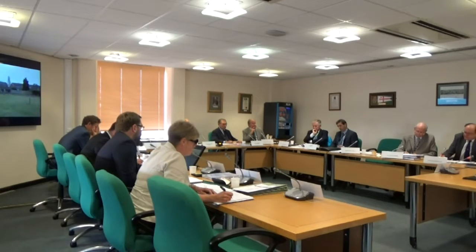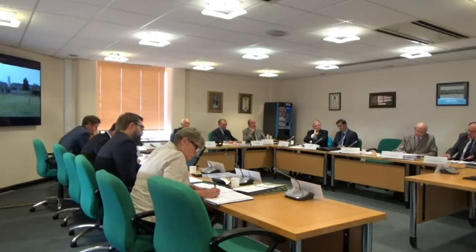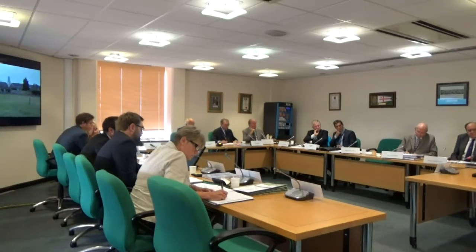The scheme before you represents a sustainable development that would make a positive contribution towards providing high-quality housing in the existing built-up area of the borough. I therefore urge you to accept your officer's recommendation and grant planning permission. Thank you for your time.